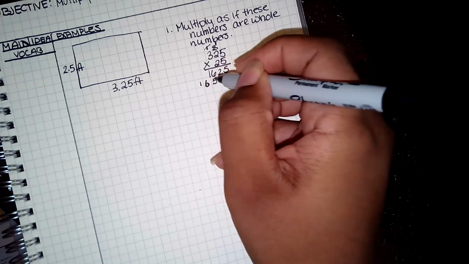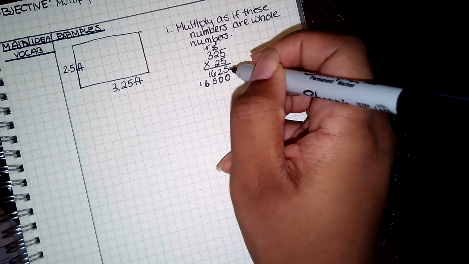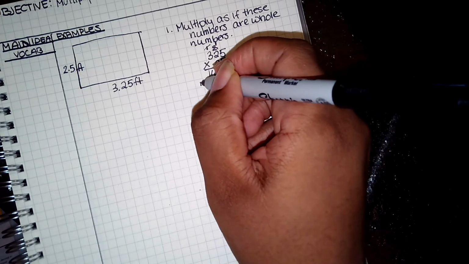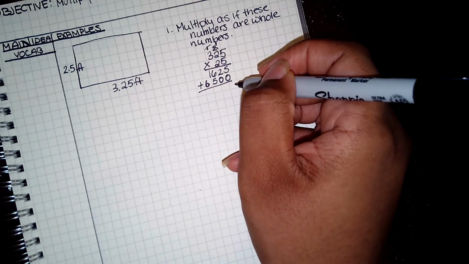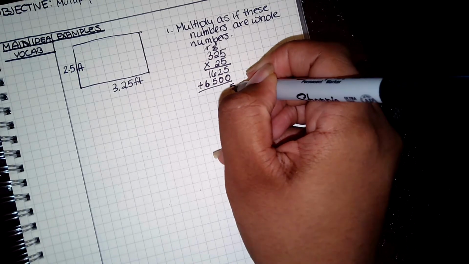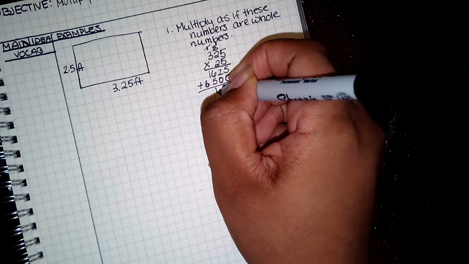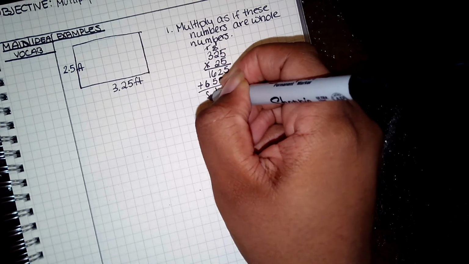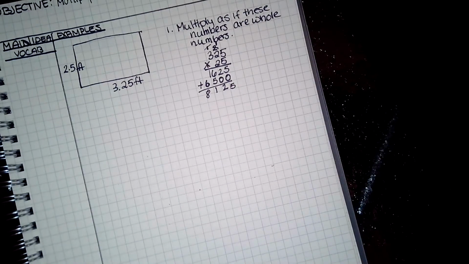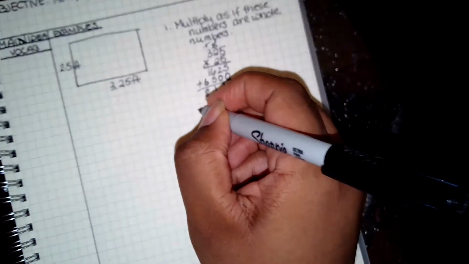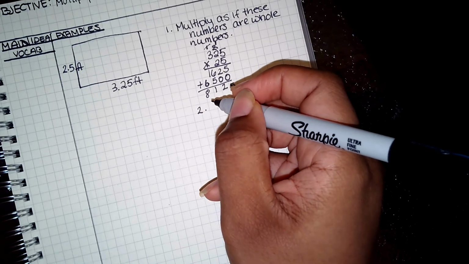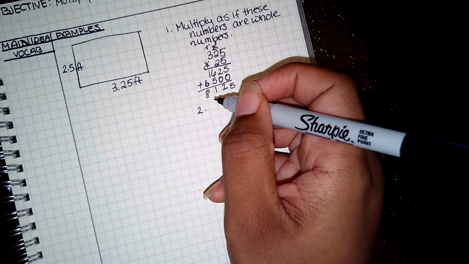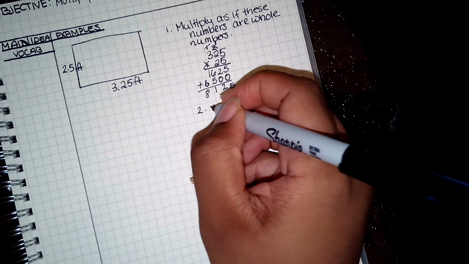Now I'm going to add these up. And I will have 5, 2, 11, carry my 1, 8. So the next step that I'm going to do, I need to see how many place values are behind my decimal point.